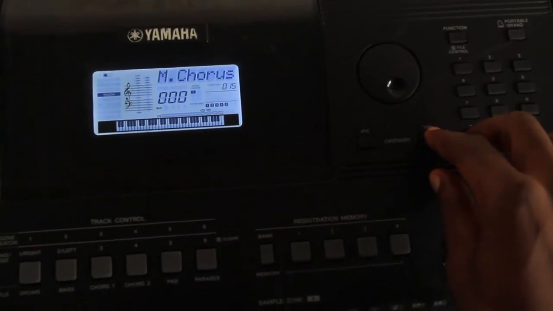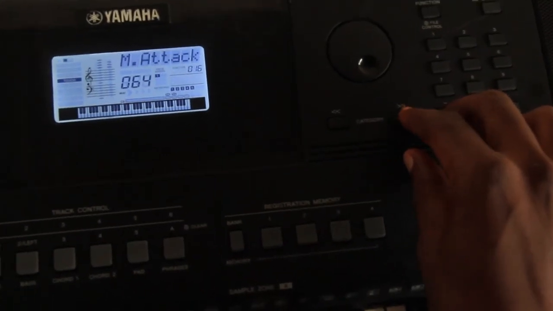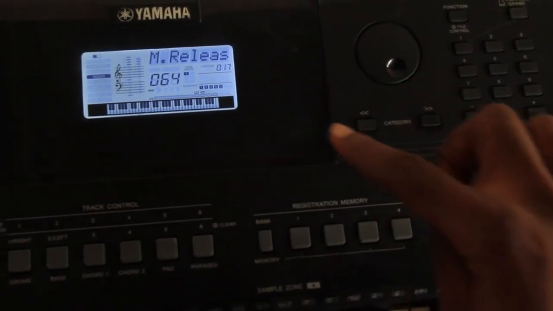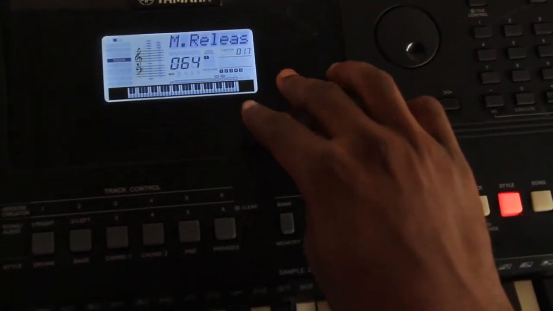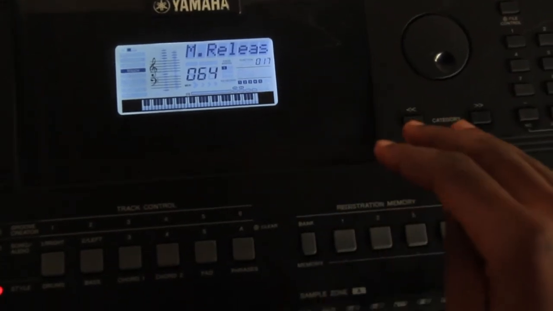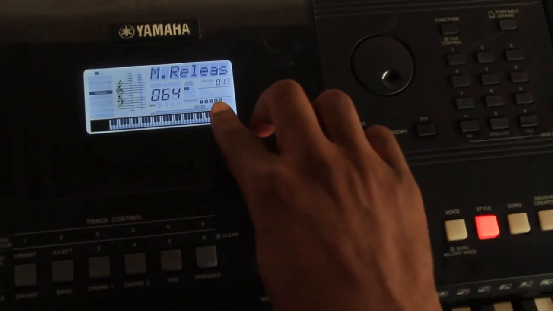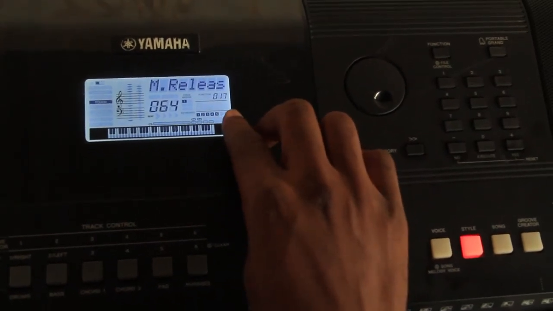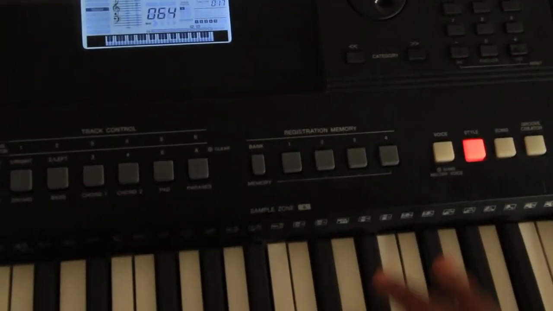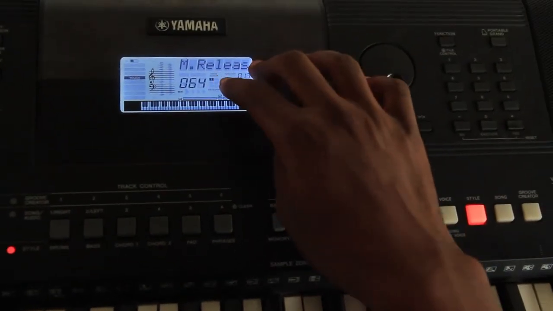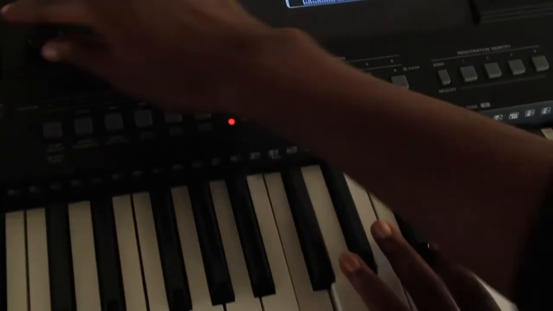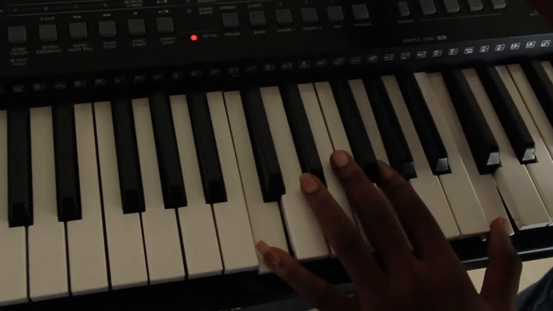We have M reverb. We have M chorus. M attack. Then we have the release. This release is used for sustaining the voice. For instance, if you don't have a sustain pedal, you can use the M release to sustain the keyboard. Now it's on 064.